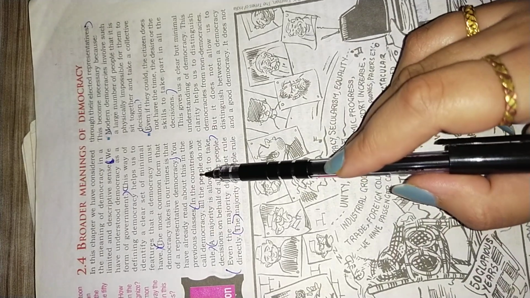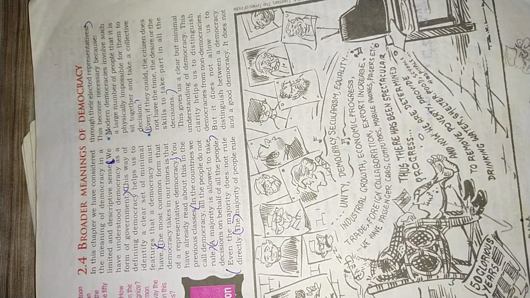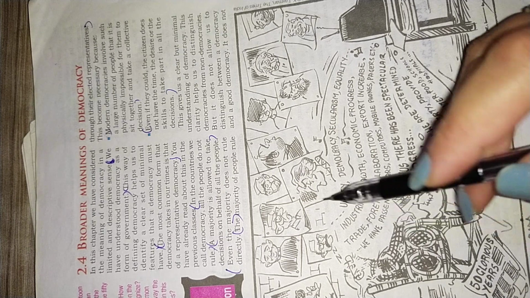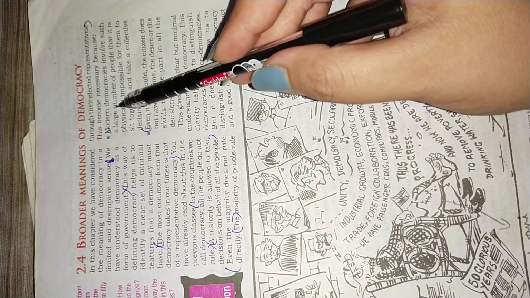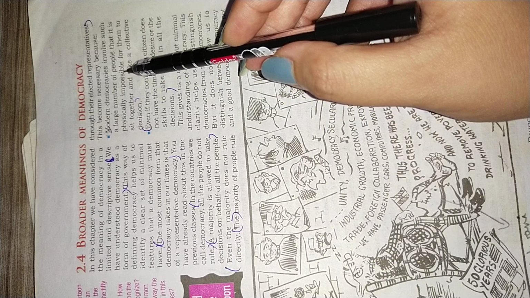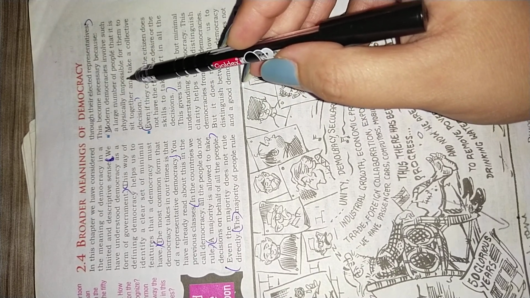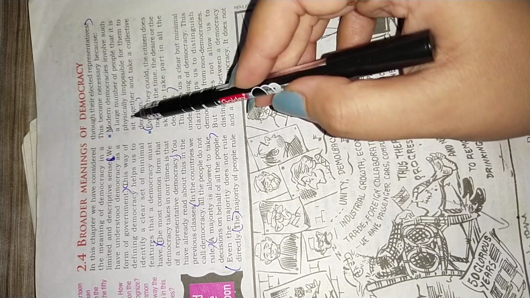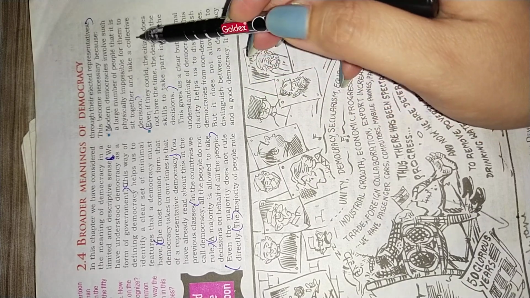Here you can see that in the country we call democracy, all the people do not rule, because it seems to be a very difficult task if everyone starts ruling in a country. As well as, you can see over here that modern democracy involves a large number of people. Clear? They want the participation of the maximum number of people, but it is impossible for all to be physically present at a particular time, and impossible to sit together and take a collective decision.